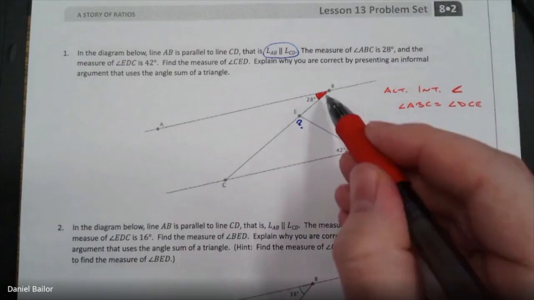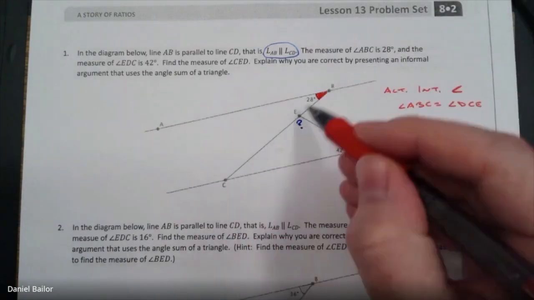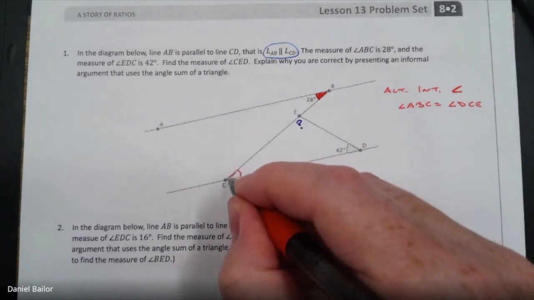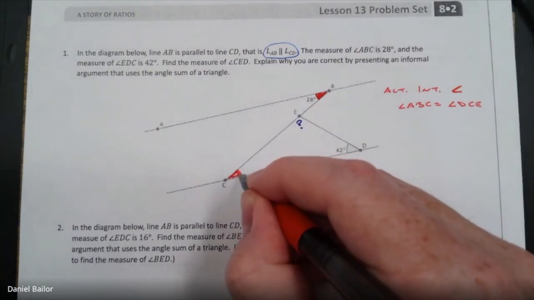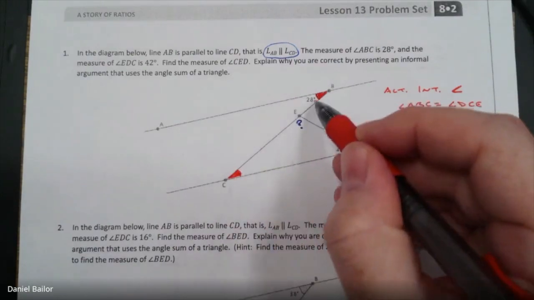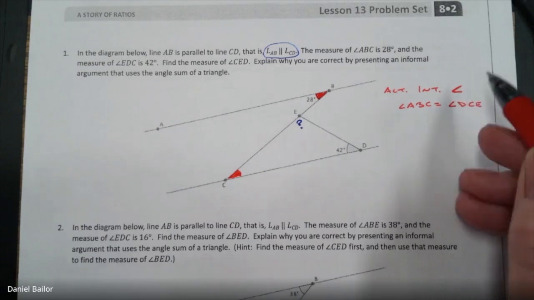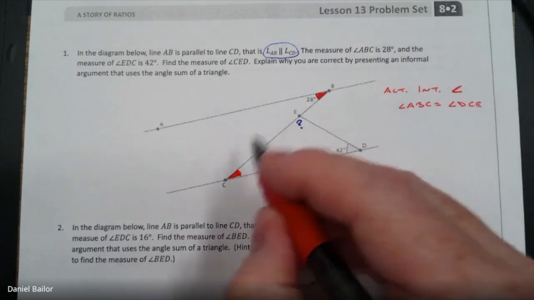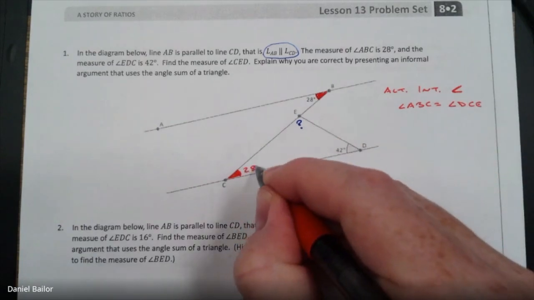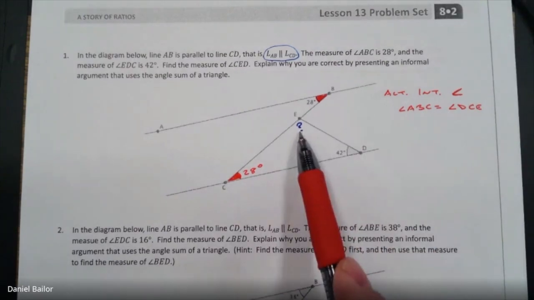Look at this. Because this is the transversal, this angle right here is the same as over here. These angles are the same because of the alternate interior angle rule. So now I know this angle is also 28 degrees. But how does that help me find the blue angle right here?